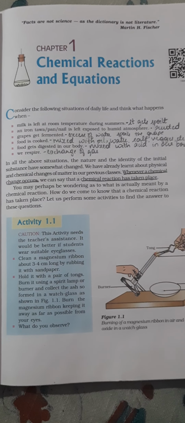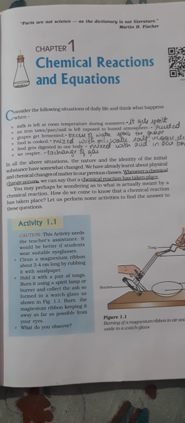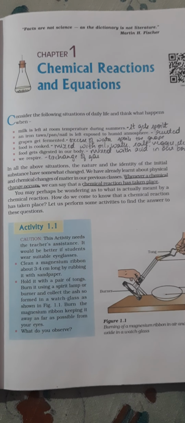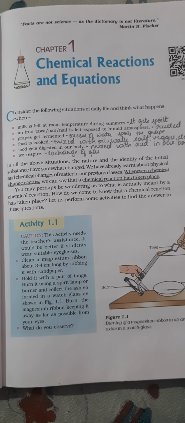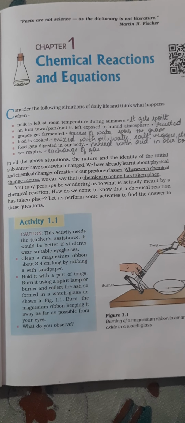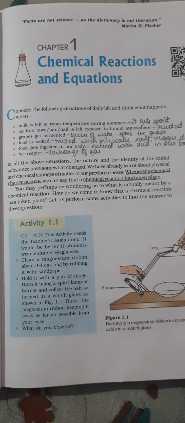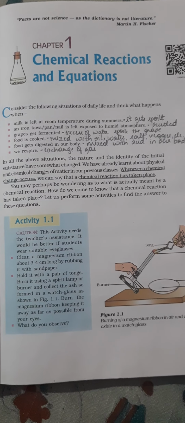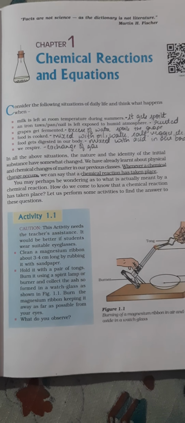Consider the following situation of daily life and think what happens when milk is left at room temperature during summer, and an iron tawa or pan or nail is left exposed to a humid atmosphere. Grapes get fermented, food is cooked, food gets digested in our body, we respire. So these all are examples of chemical changes or chemical reactions taking place. Whenever a chemical change occurs, we can say that a chemical reaction has taken place. So there is a change. One substance is getting changed into a different substance, which is mostly irreversible. So let us go through an example.